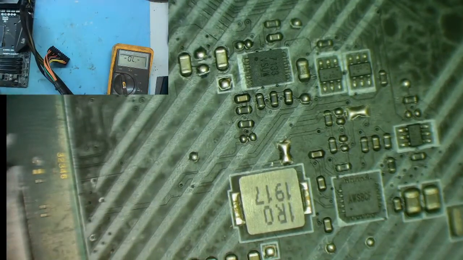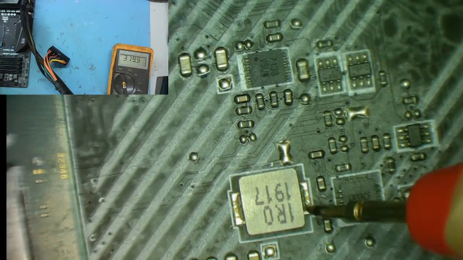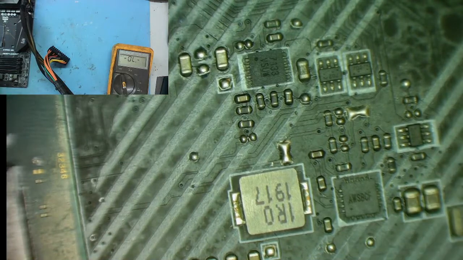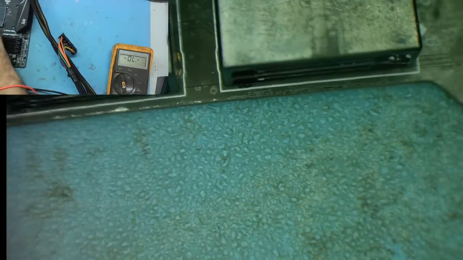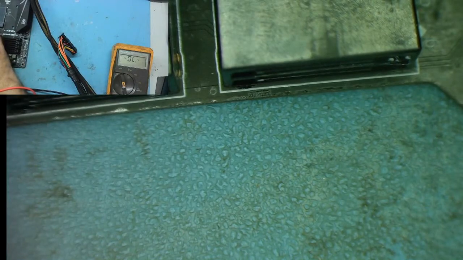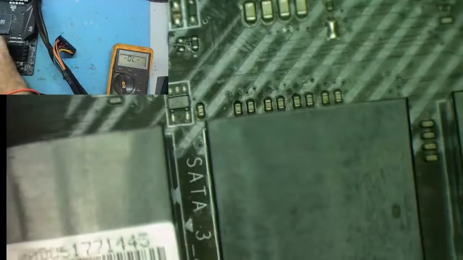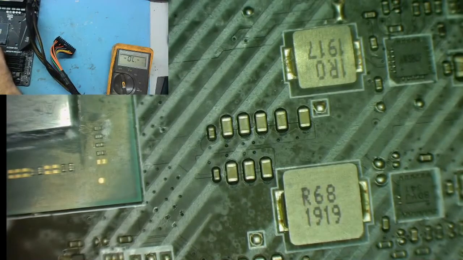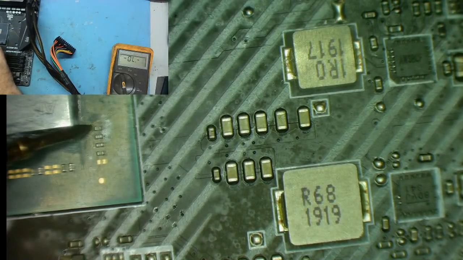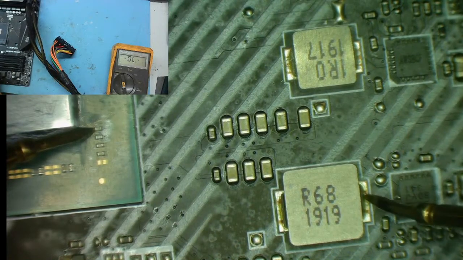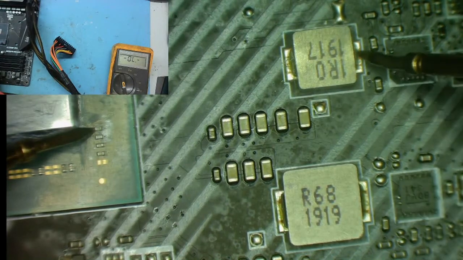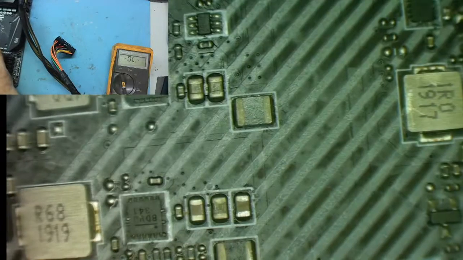Where's that go to? Doesn't go to that one because I'd see 0 ohms. Doesn't go to the one underneath. Okay, can you see it? Yeah, there's those 2 there. 0.7 doesn't go there, doesn't go there. Some more over here.